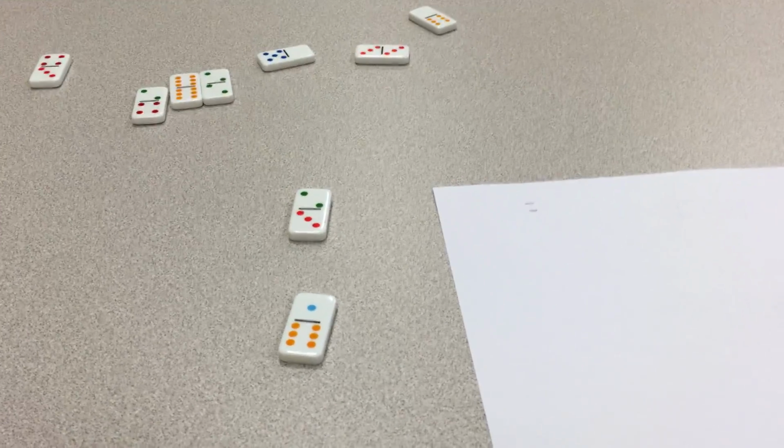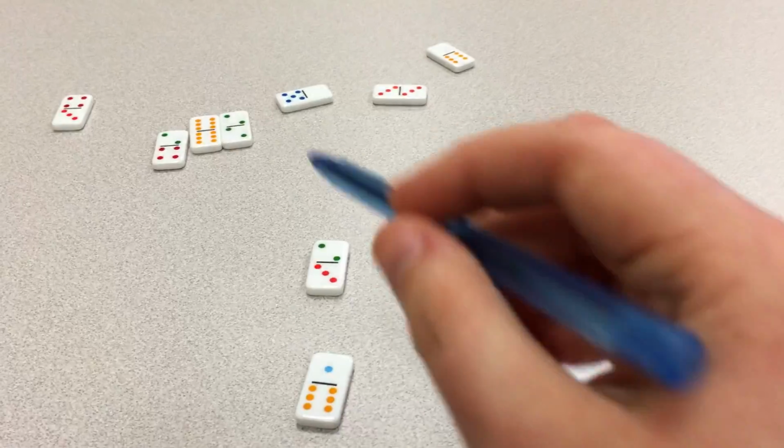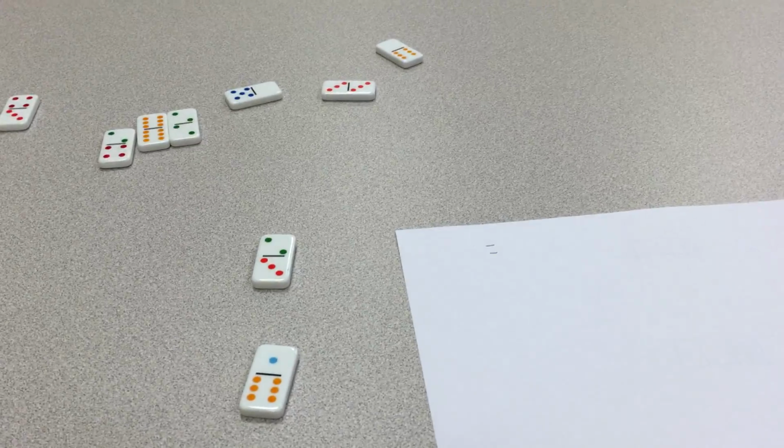So the materials that the teacher will need to give out are some dominoes, and I have a few laid out over here for us to practice our game with, and a sheet of paper. Again, for modeling purposes, I just have a blank sheet of paper here, but a teacher could definitely take the time to create their own worksheet.